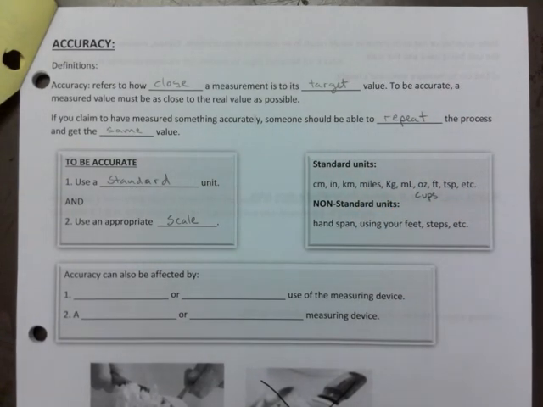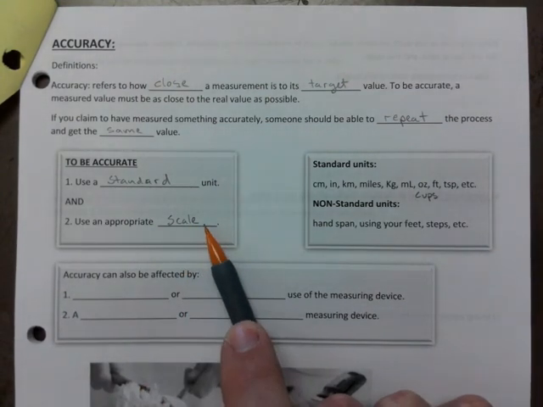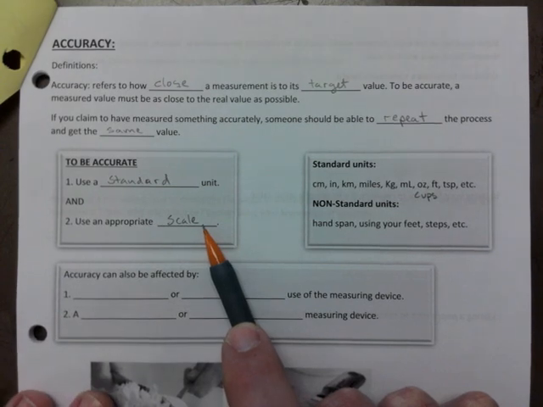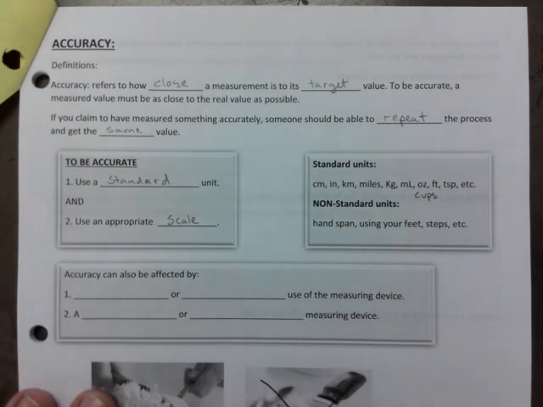What's an appropriate scale? Well, you wouldn't be using miles to measure the length of your hair, right? Or your height. It could be done, but it would not be a good scale. It would not be very useful, right?